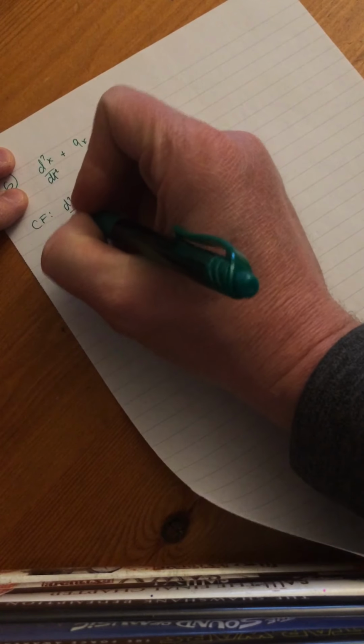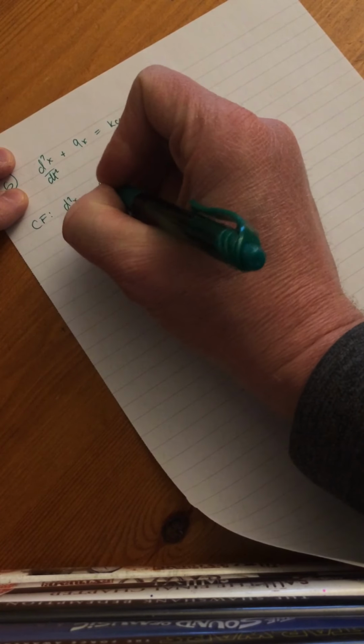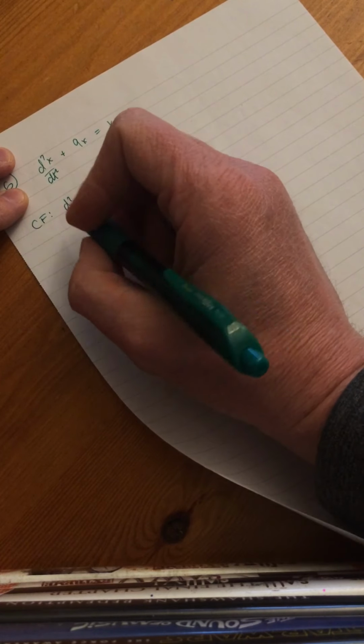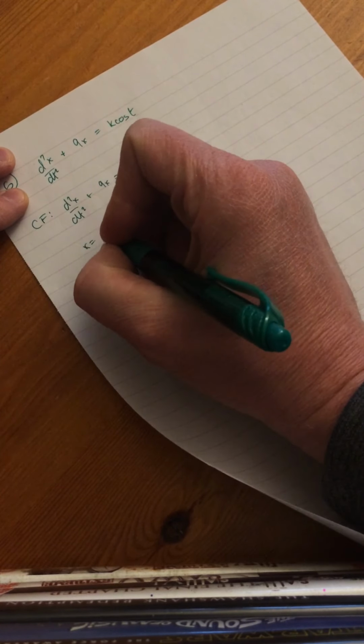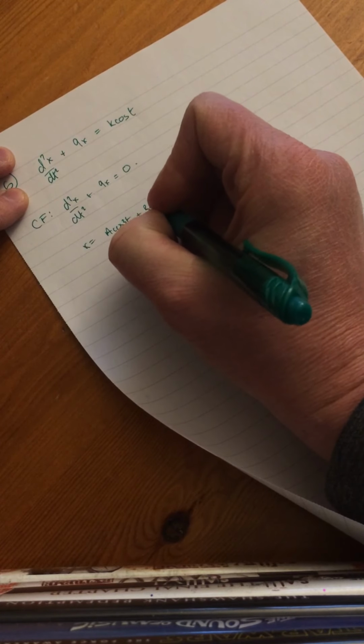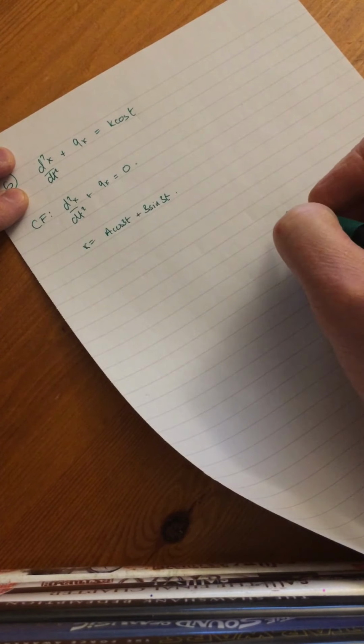Just d2x dt squared plus 9x equals 0. Let's solve that. X equals a cos 3t plus b sine 3t. Nice one. That's fine.